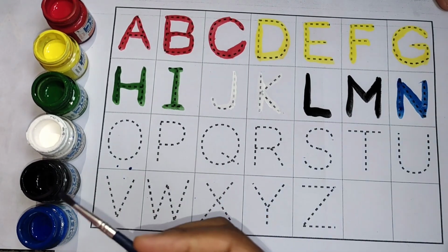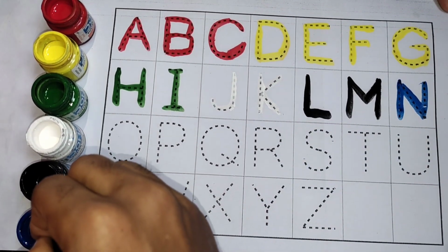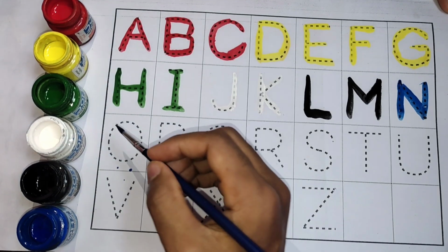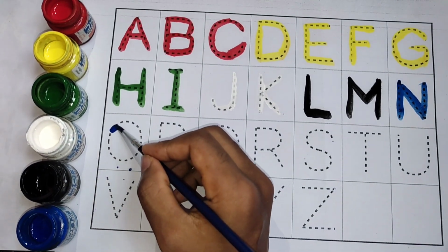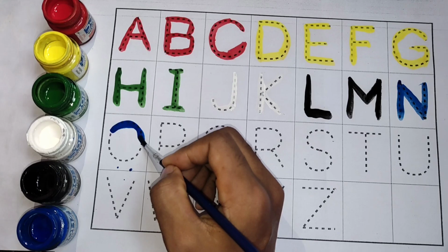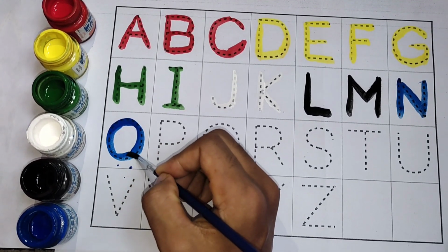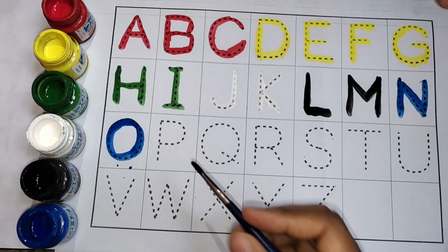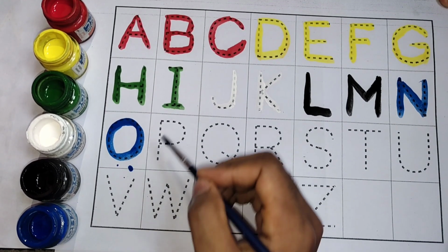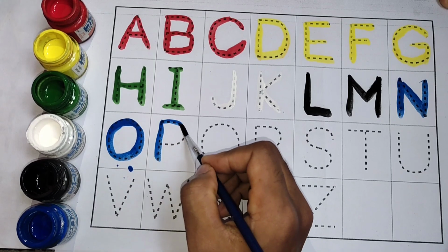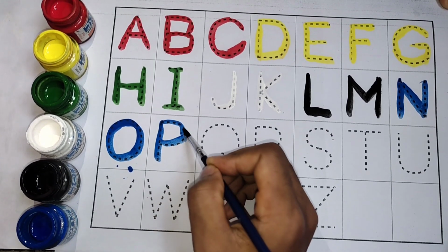Kids, the next one is O. O for orange. The next one is P. P for penguin.